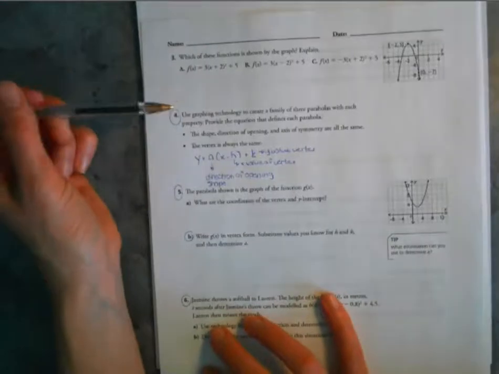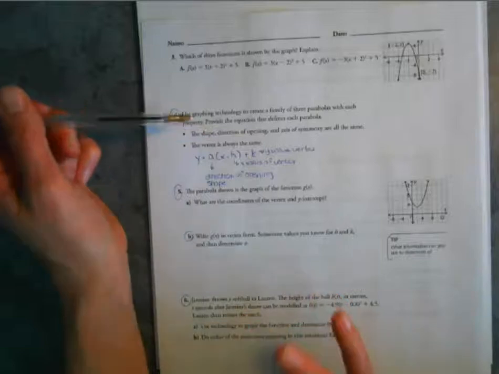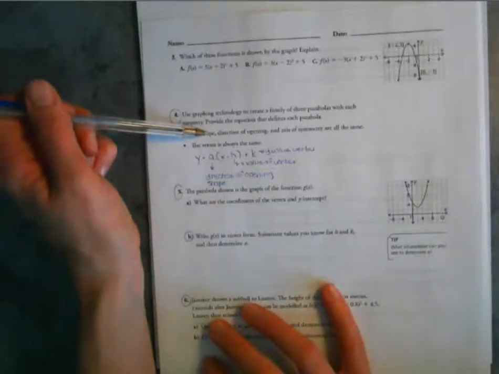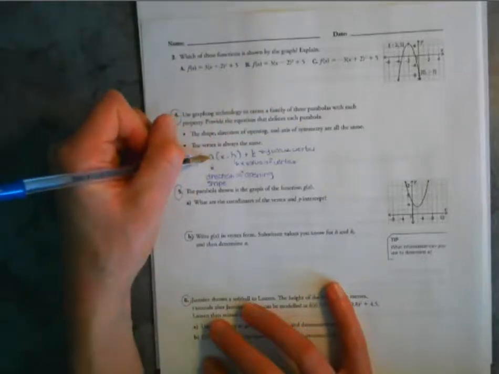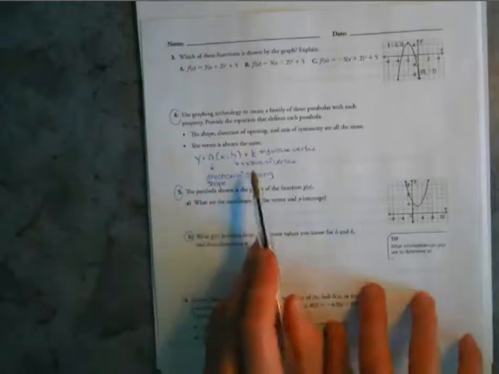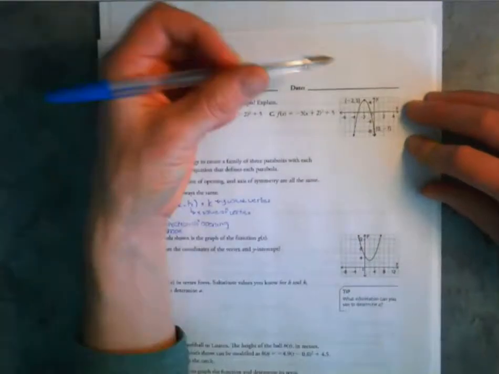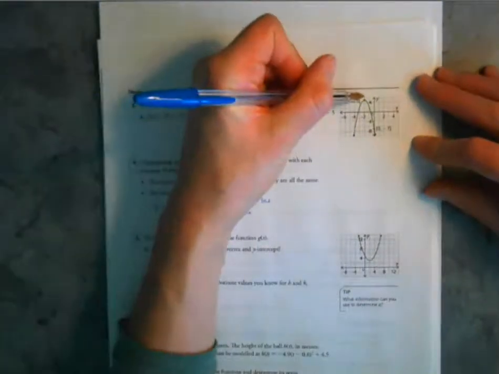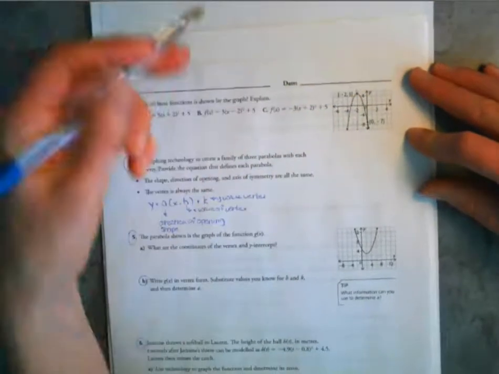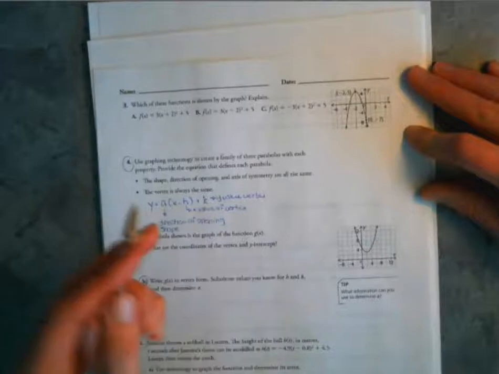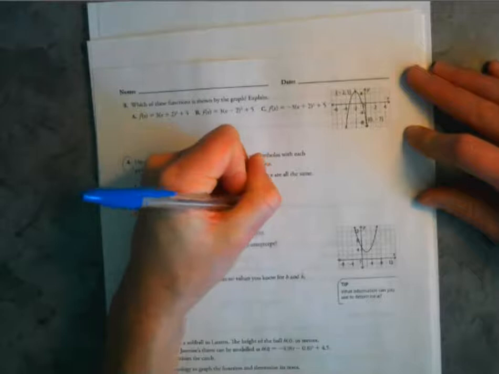In the first one, they're saying you want to come up with a set of graphs that have the same shape, direction of opening, and axis of symmetry. Sorry, I should have mentioned that the x value of your vertex is also your axis of symmetry, right? So this h value gives us the x value of our vertex and the axis of symmetry. Forgot to mention that.